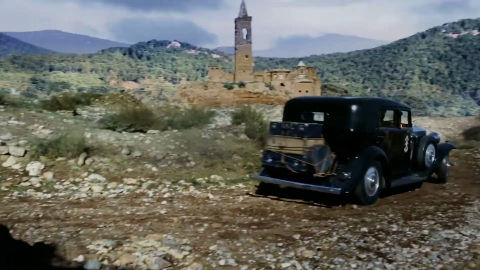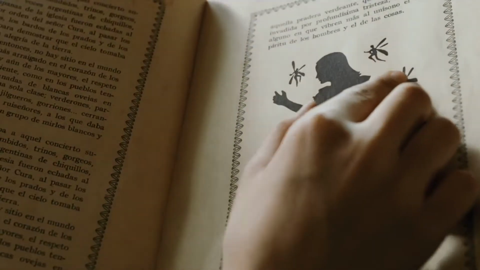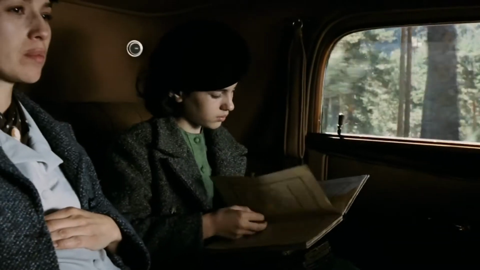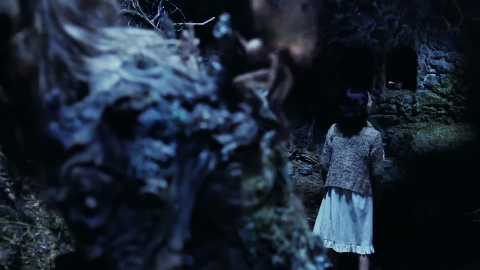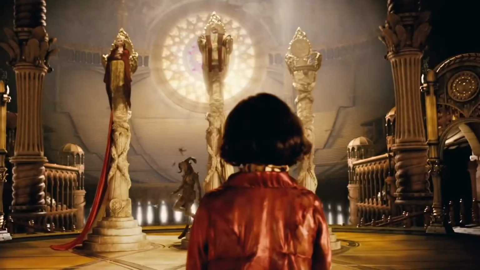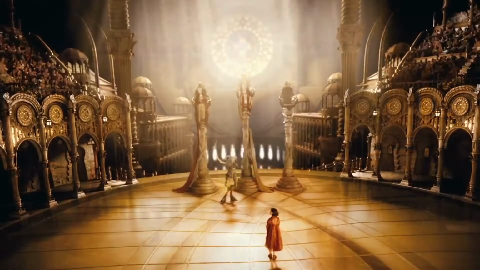Pan's Labyrinth was directed by Guillermo Del Toro and is a 2006 foreign language film. Taking place after the Spanish Civil War in 1944, a young girl named Ophelia, who now lives with her pregnant mother and authoritarian stepfather, discovers a magical underworld designed for her to return as Princess of the Kingdom.